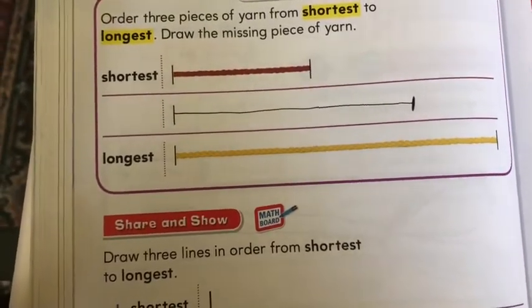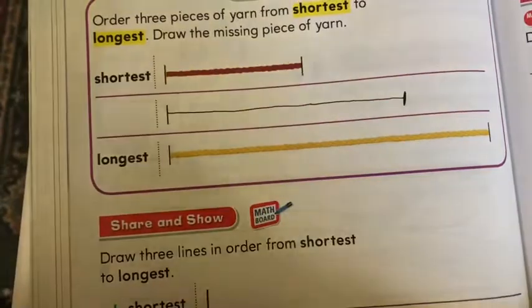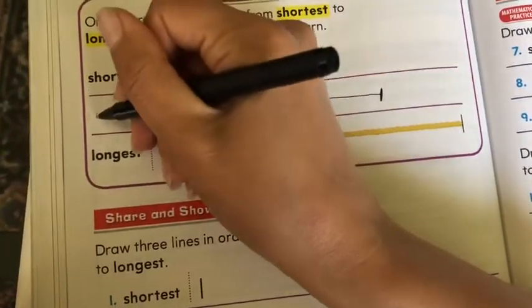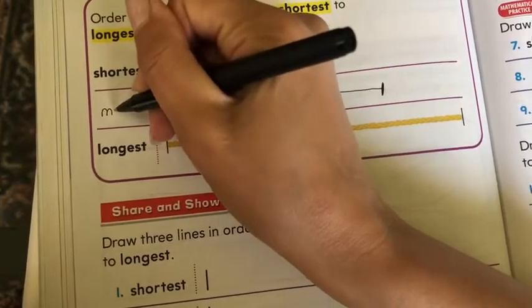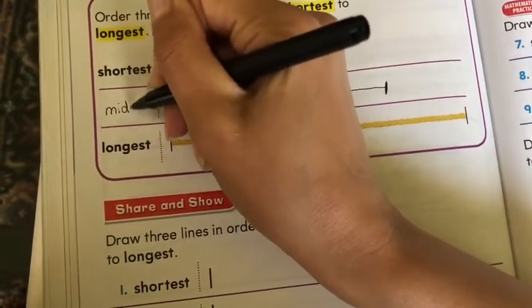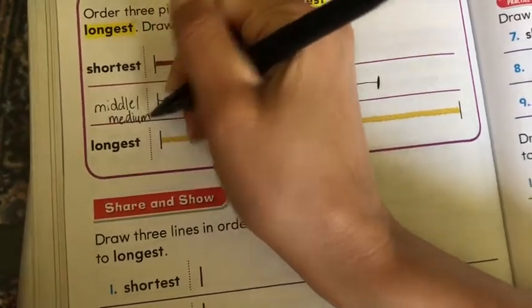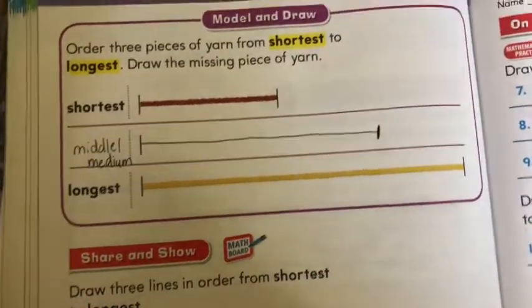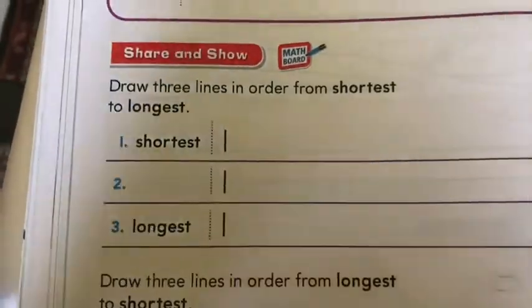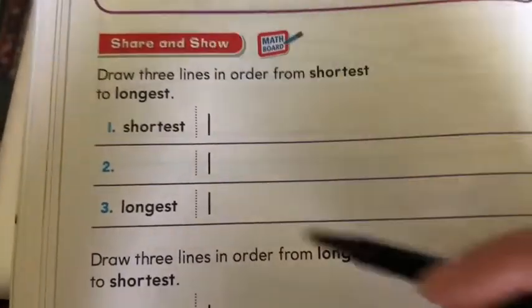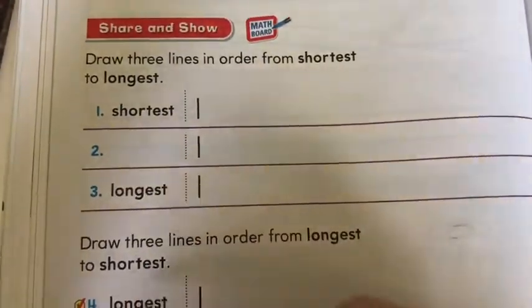Okay. I'm not really sure what we're supposed to write in the middle. Shortest, what? Middle, medium. Medium length, middle length, okay? And then the longest. Okay, I'm going to move on. Draw 3 lines in order from shortest to longest. Okay, we're just doing shortest to longest.